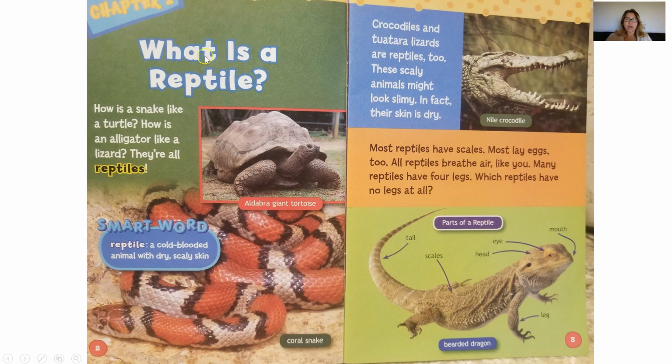So chapter 1, what is a reptile? How is a snake like a turtle? How is an alligator like a lizard? They're all reptiles. Okay, this is an Aldabra giant tortoise, and this is a coral snake.